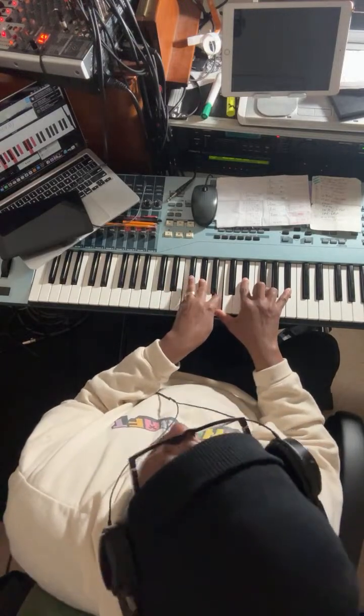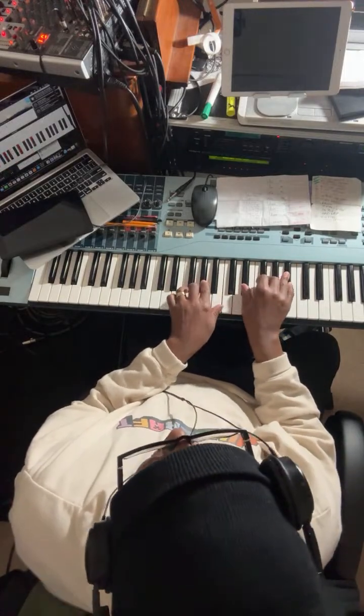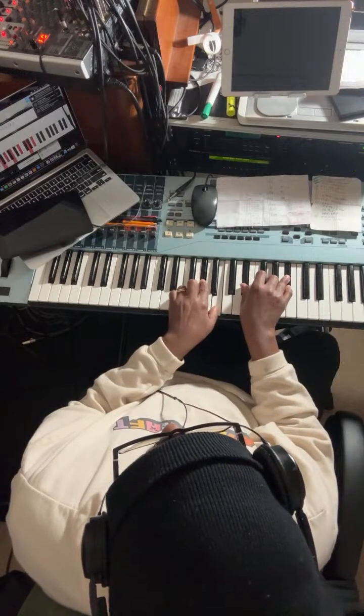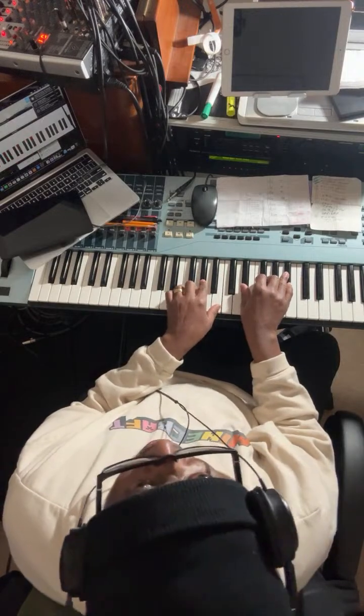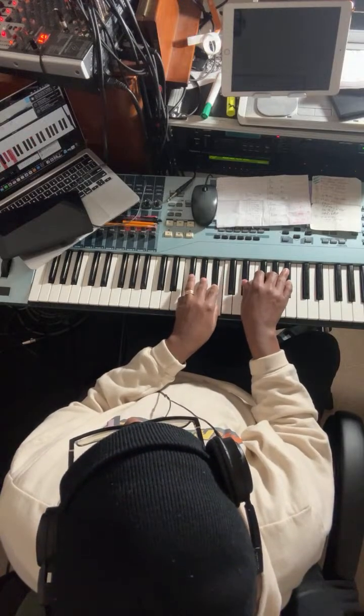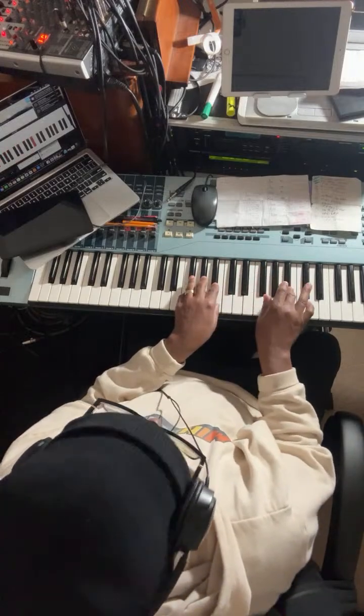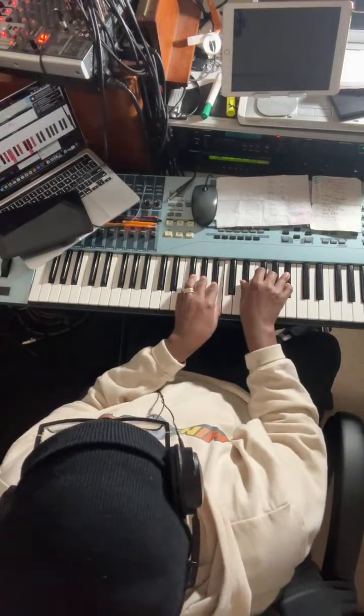Now I can split the finger and just shift over. That feels cool doing it this way. No matter what I did there, it was just a double up of the 11.